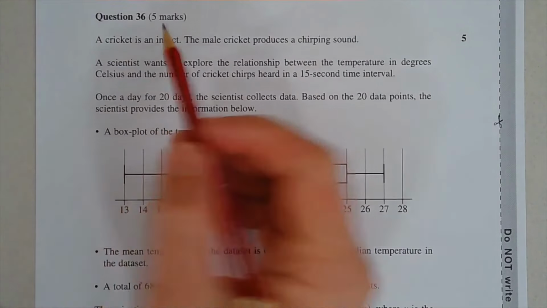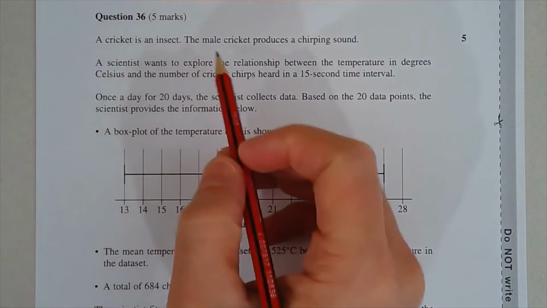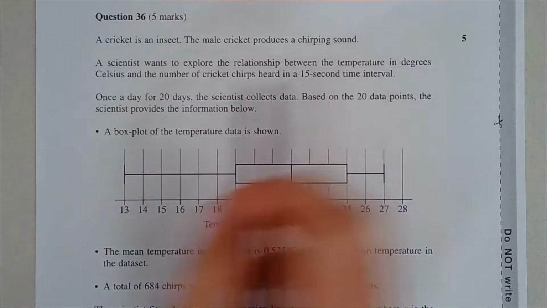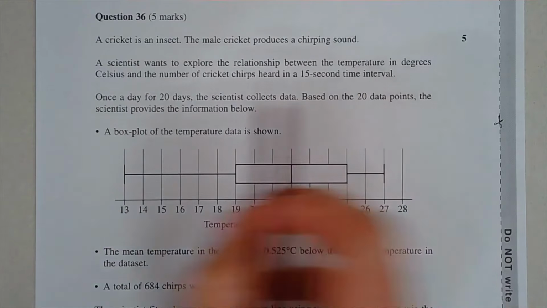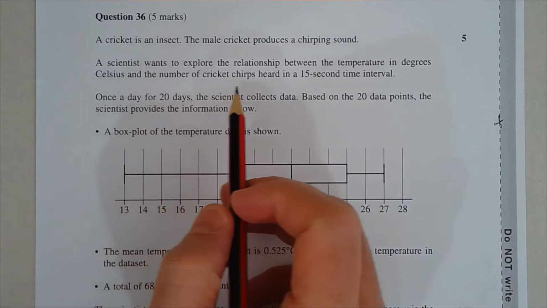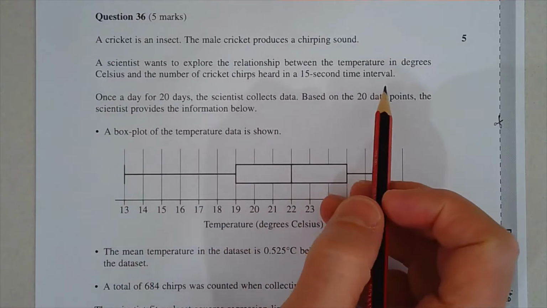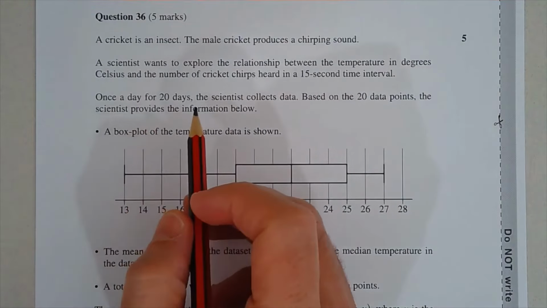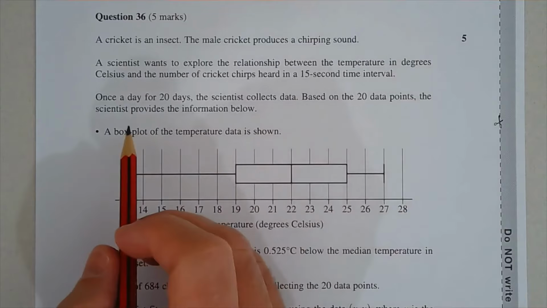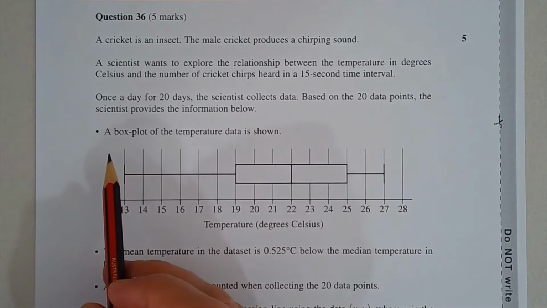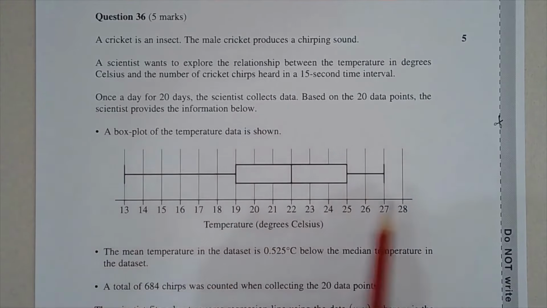Question 36. A cricket is an insect. The male cricket produces a chirping sound. A scientist wants to explore the relationship between the temperature in degrees Celsius and the number of cricket chirps heard in a 15-second time interval. Once a day for 20 days, the scientist collects data. Based on the 20 data points, the scientist provides the information below. A box plot of the temperature data is shown. There's your box plot.